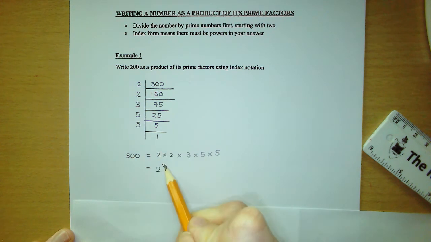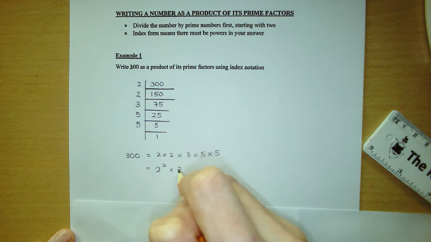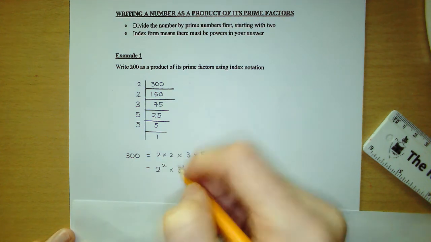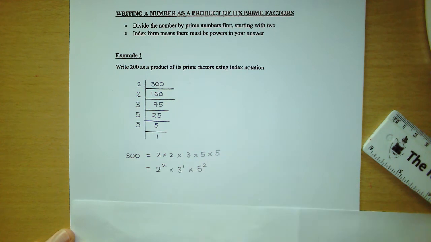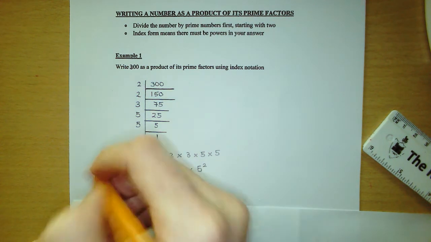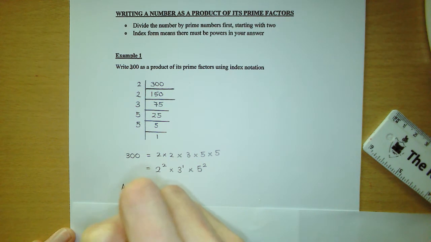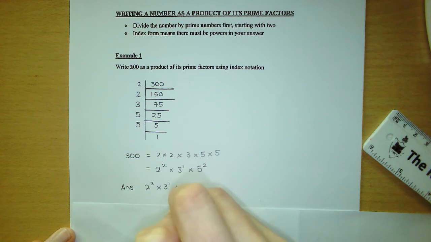Remember, the power tells you how many of the bases are being multiplied, so there's 2 bases of 2 being multiplied, so the power of 2 is 2. And then we're multiplying by 3 to the power of 1 because there's only one base of 3 being multiplied. And then we're multiplying by 5 to the power of 2 because there are 2 5s being multiplied. And that's our final answer. So final answer is 2 to the power of 2 multiplied by 3 to the power of 1 multiplied by 5 to the power of 2.